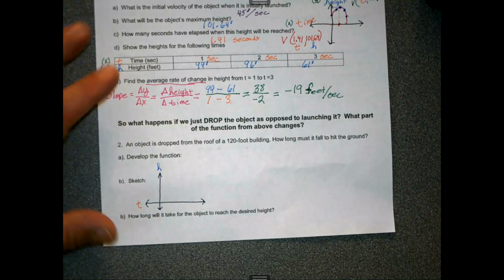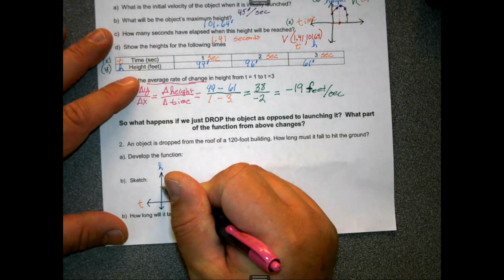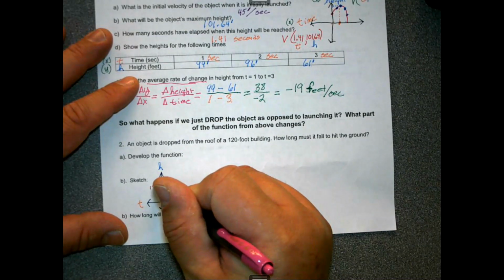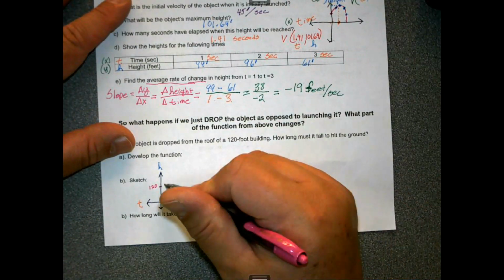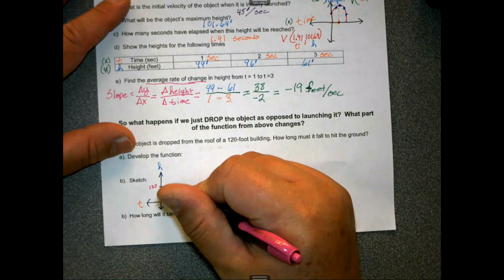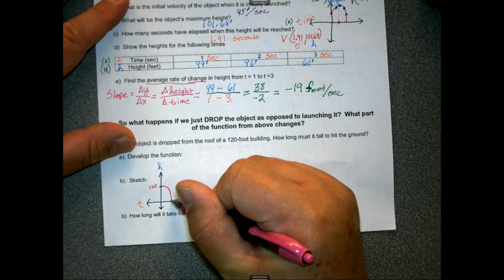So I'm at 120 feet. Here's 120 feet. And I dropped an object. Say I drop a watermelon on Mrs. Knuckles' head. Splat. Right on her head.